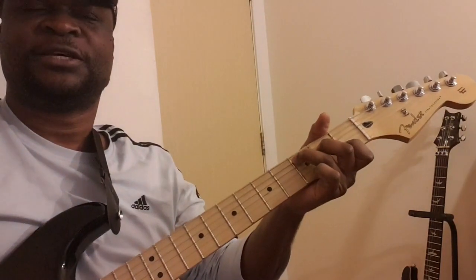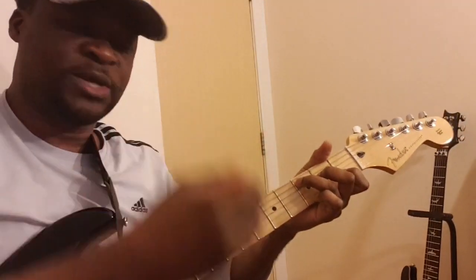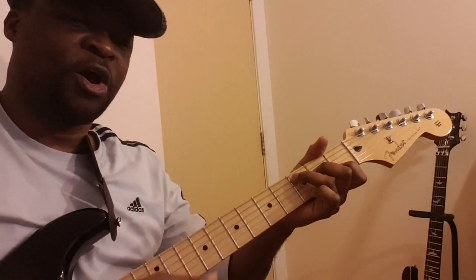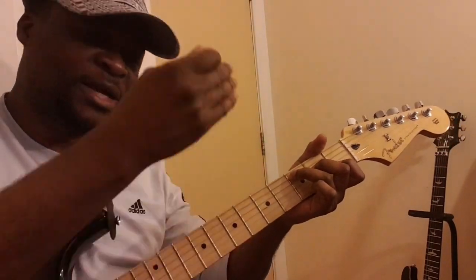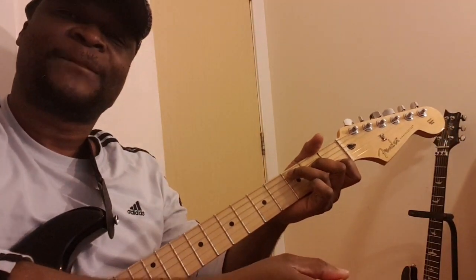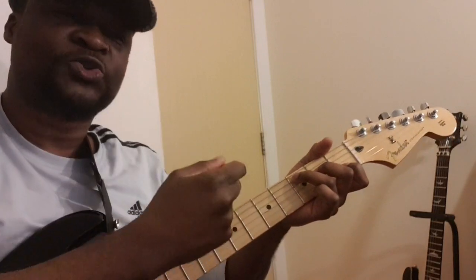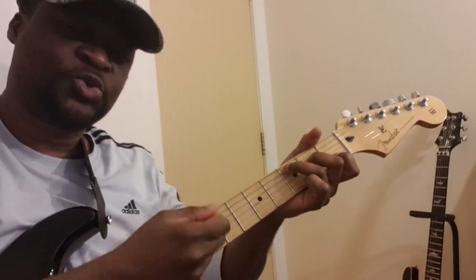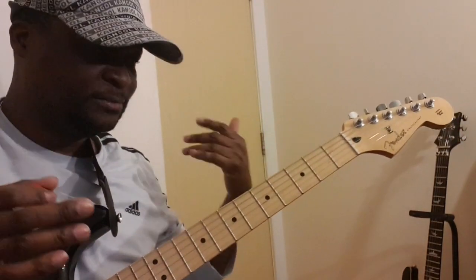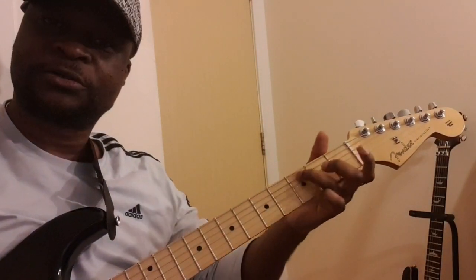But wait a minute. In soukous music, as I always say, don't play only chords, because they're gonna kick you out of the band. You need to create melody. To create the melody in soukous music, you need to combine notes with chords.